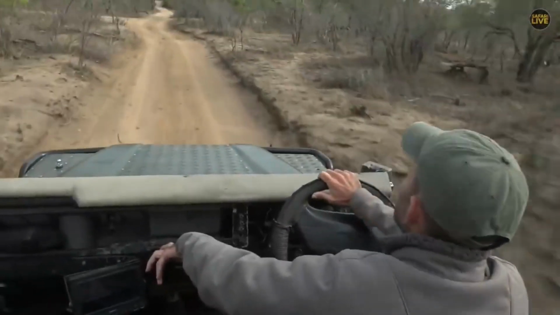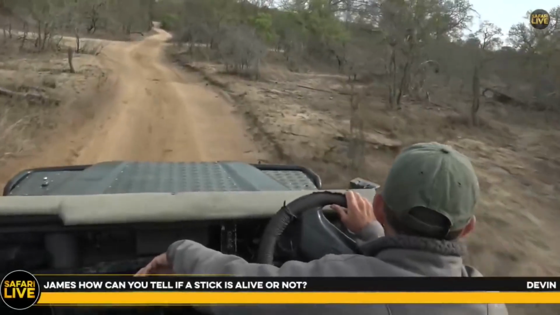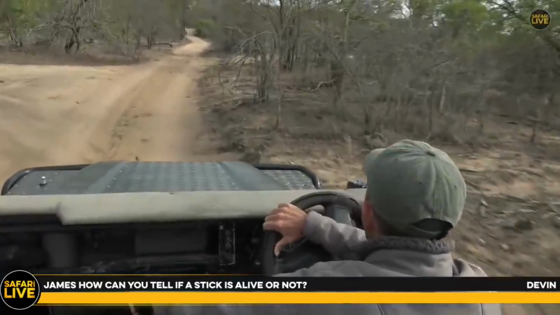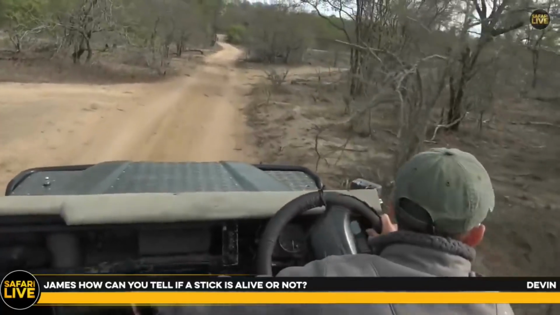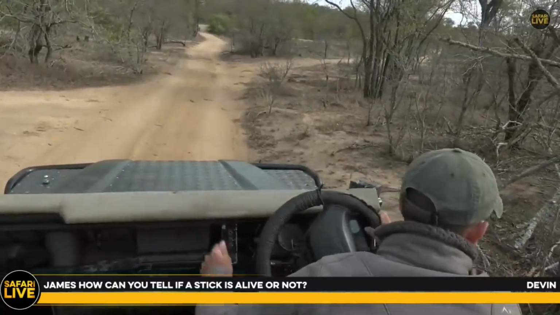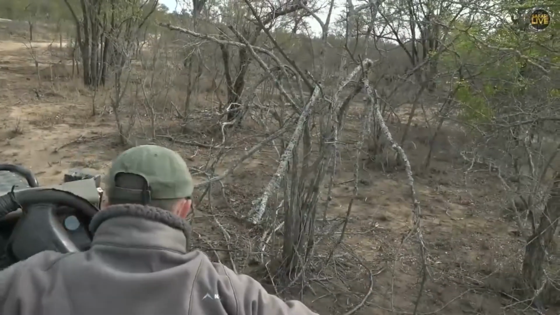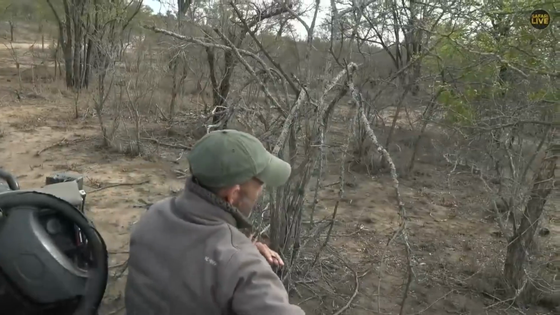Devon, you want to know how you can tell if a stick is alive? Well, I shall show you that too. I'm so glad that all of you are taking such an interest in stick biology. Here we have a gathering of sticks. We will attempt to tell which ones are alive and which ones are dead.